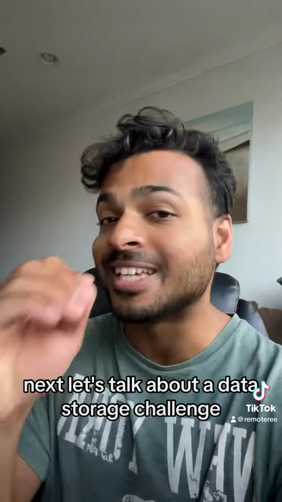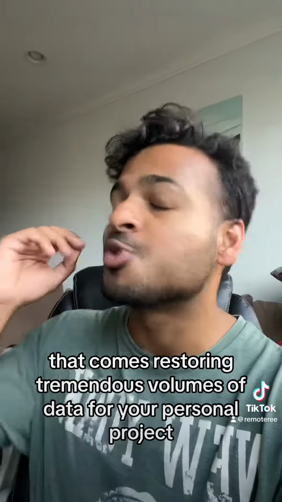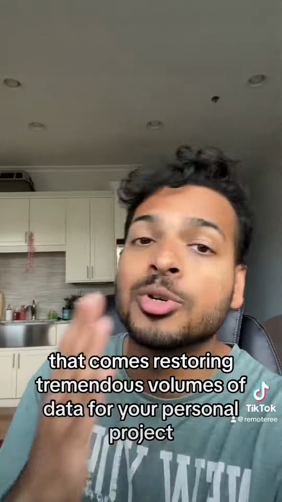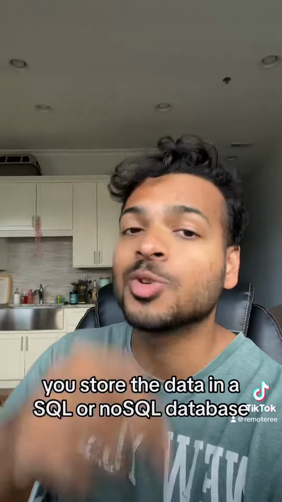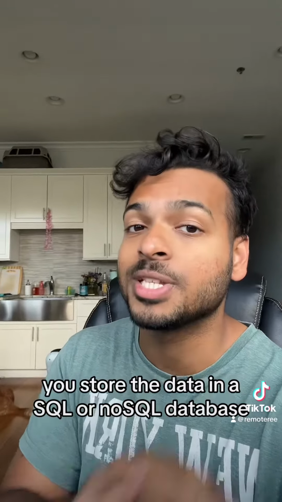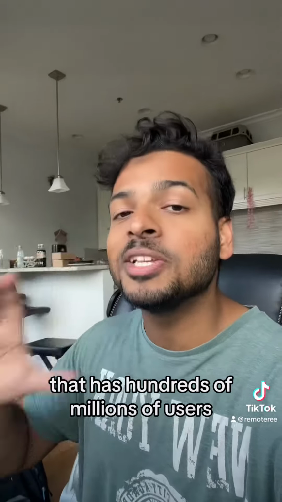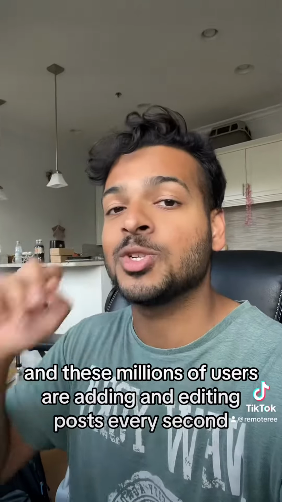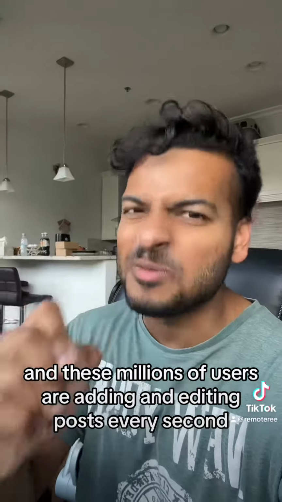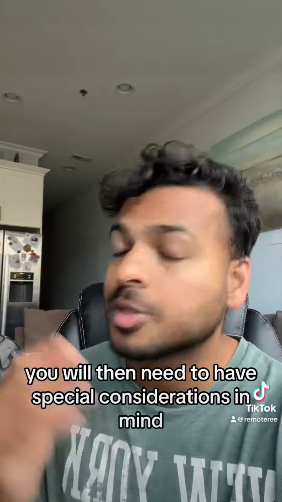Next, let's talk about a data storage challenge that comes with storing tremendous volumes of data. For your personal project, data comes in, you store the data in a SQL or NoSQL database, and your job is done. But imagine you're working at a big tech corporation that has hundreds of millions of users, and these millions of users are adding and editing posts every second. You will then need to have special considerations in mind.